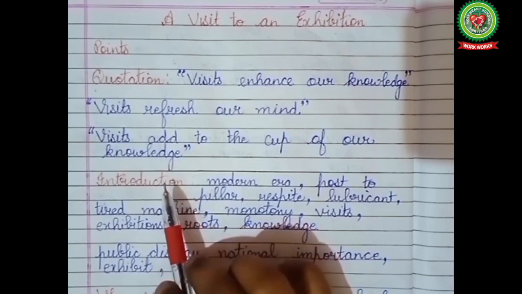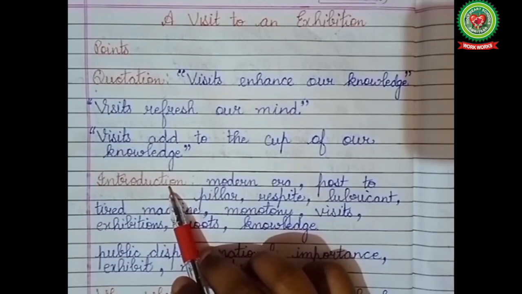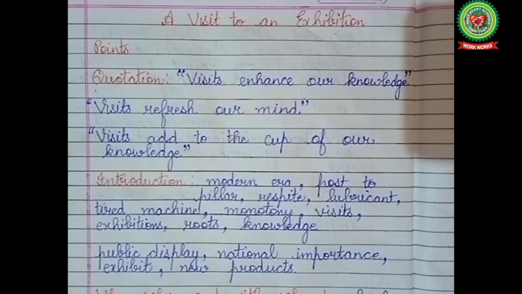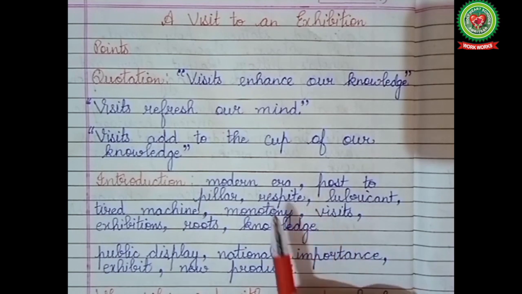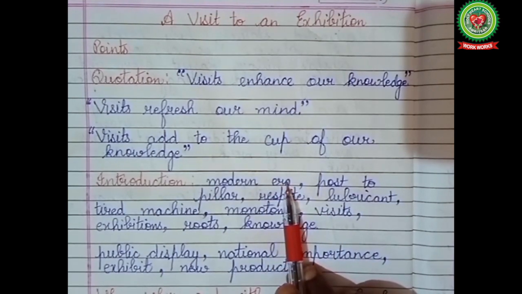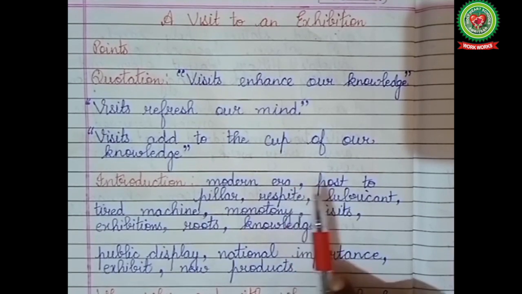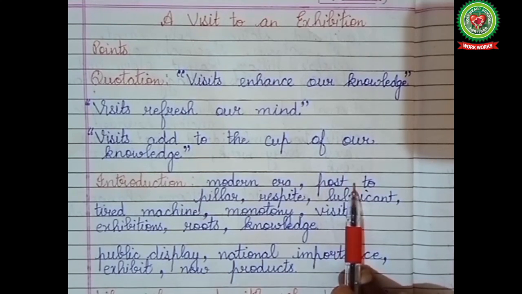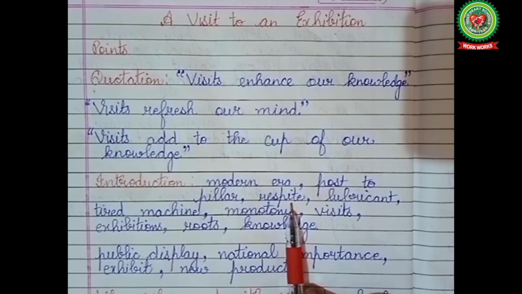Okay, let's move on to the next point, that is introduction. Children, you can see hints are given. So you can use these hints for making different sentences. Our first hint is modern era. So I can make a sentence: in the rat race of the modern era, man runs from post to pillar for his survival. The meaning of post to pillar is from one place to another. He gets tired of doing work and needs some respite. And the meaning of respite is break.